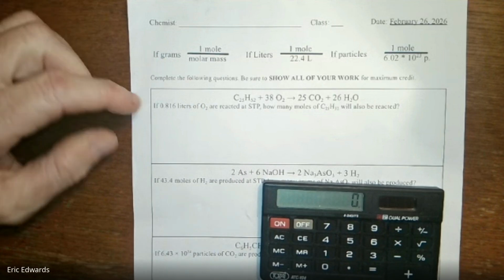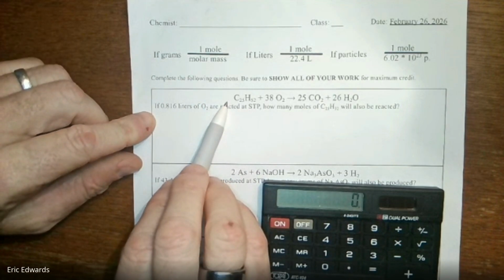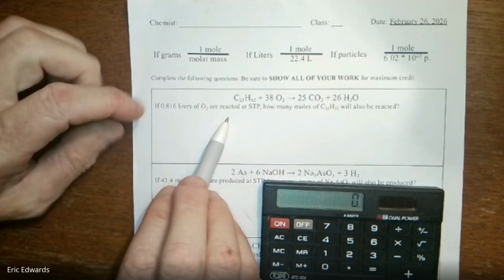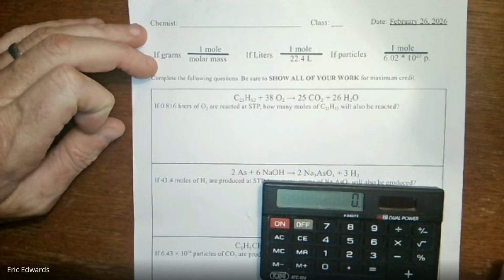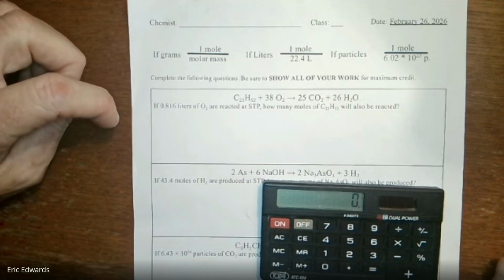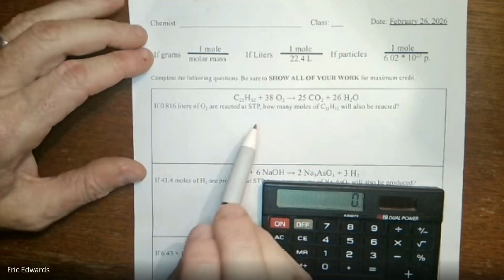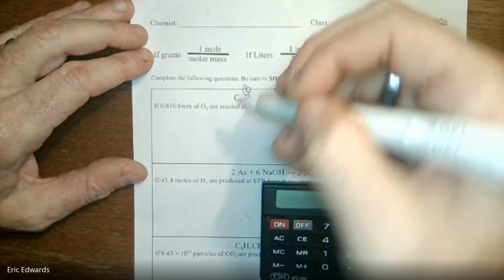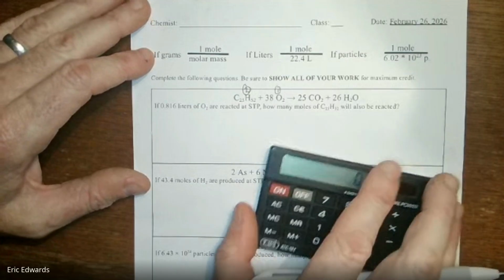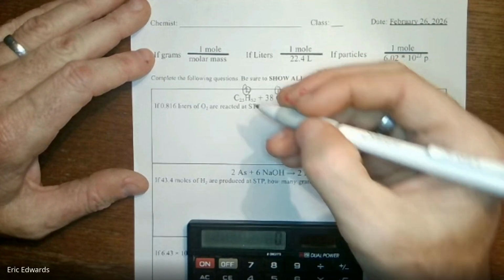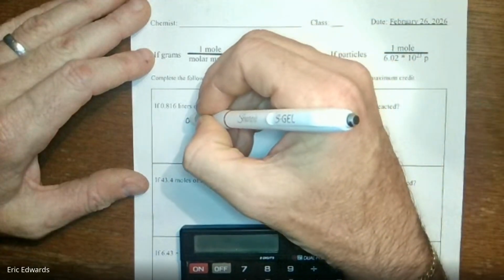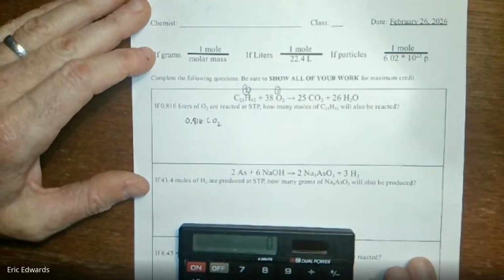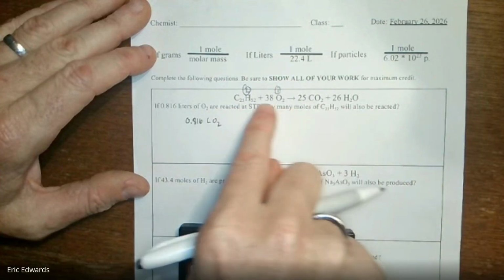And here we go. So if we have this balanced equation right here, and it is balanced, if 0.816 liters of oxygen are reacted at standard temperature and pressure, how many moles of C25H52 will also be reacted? So basically, we're talking about starting here and how much of these are also going to be reacted. So here's how we work this. We're going to start out by writing our given, 0.816 liters of O2.